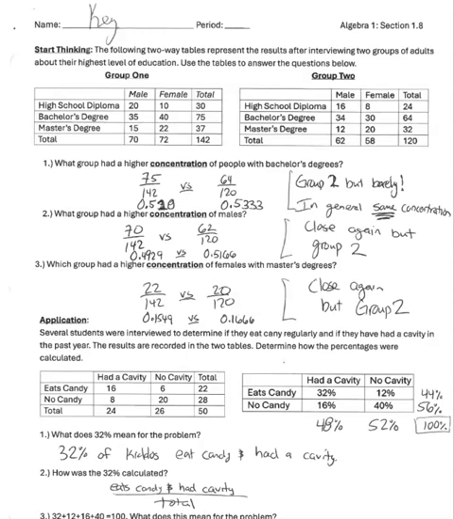So on the start thinking part, it says the following two-way tables represent the results. Two groups of people are interviewed to find out what their highest level of education is. So you have group 1 and you have group 2. Now we're trying to look at these and figure out the answers to our questions. The first question is, what group had the higher concentration of people with bachelor's degrees?